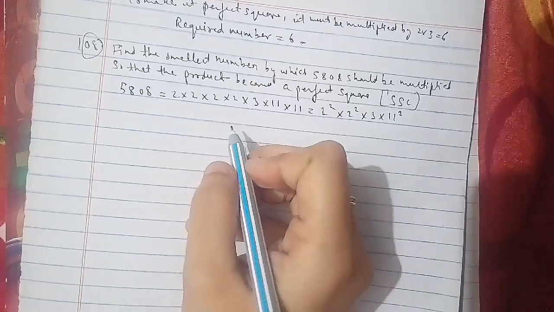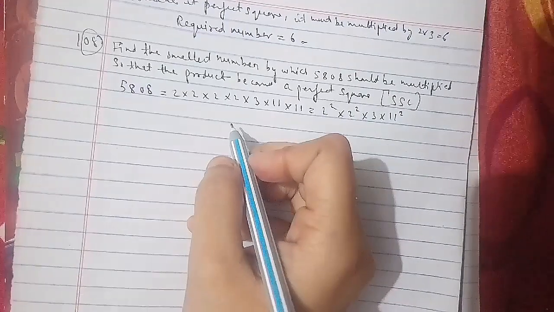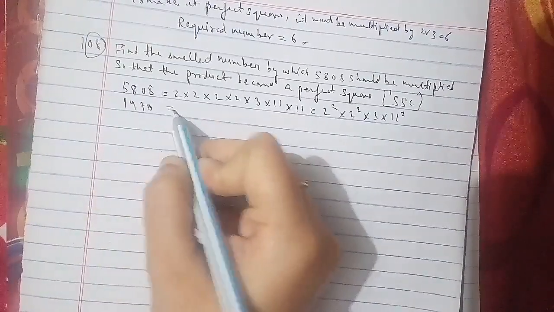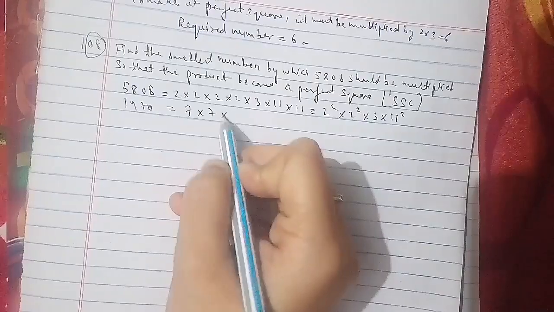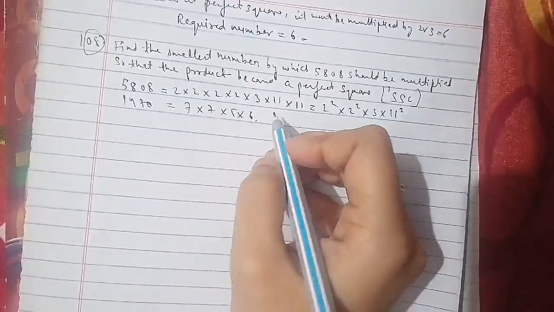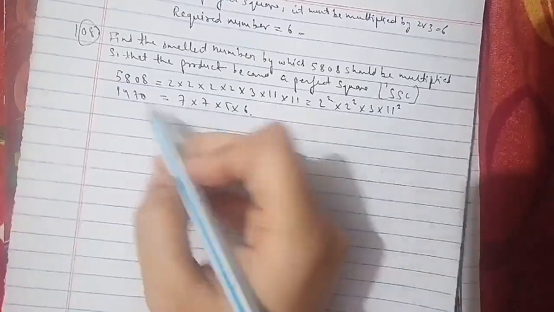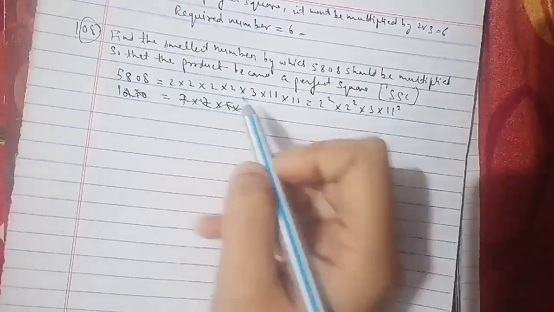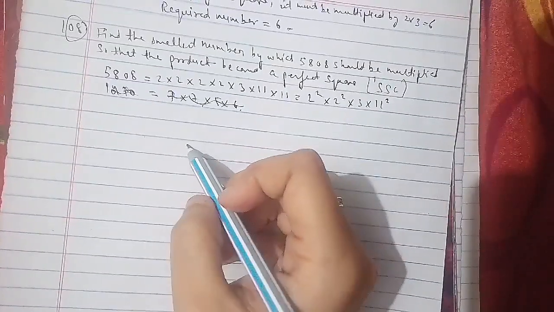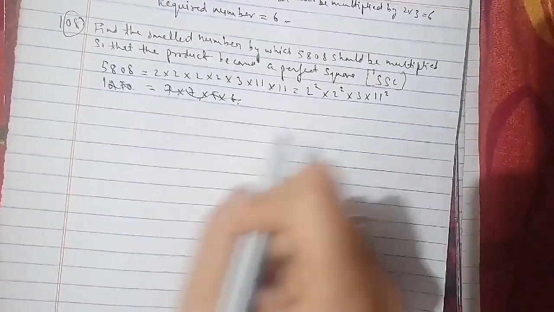To make it a perfect square, it must be multiplied by 3. Yes, we multiply it by 3 here. That will be the right answer for this question.